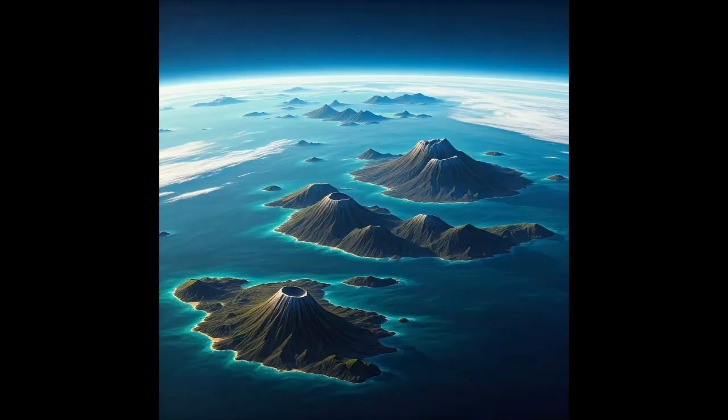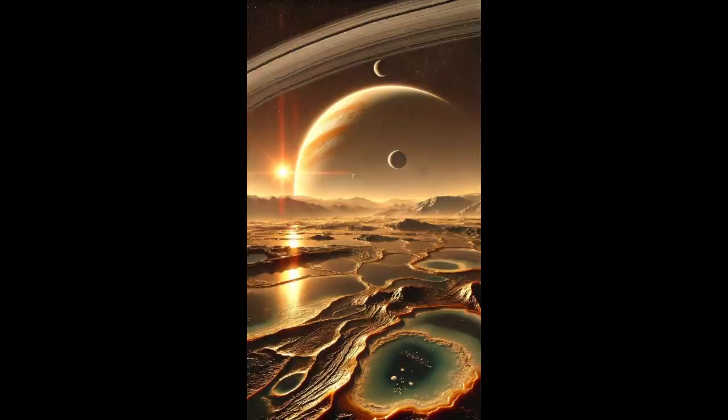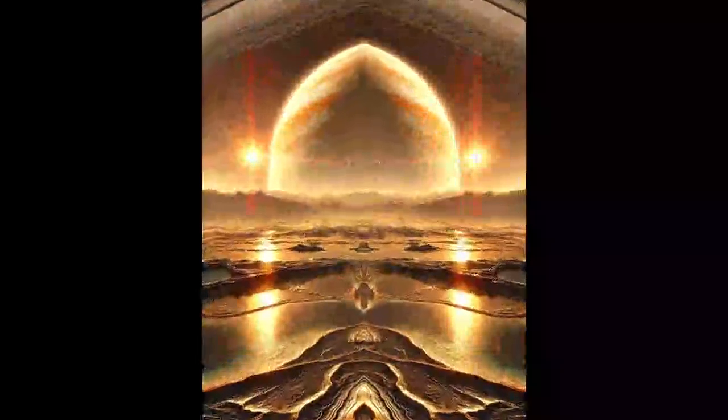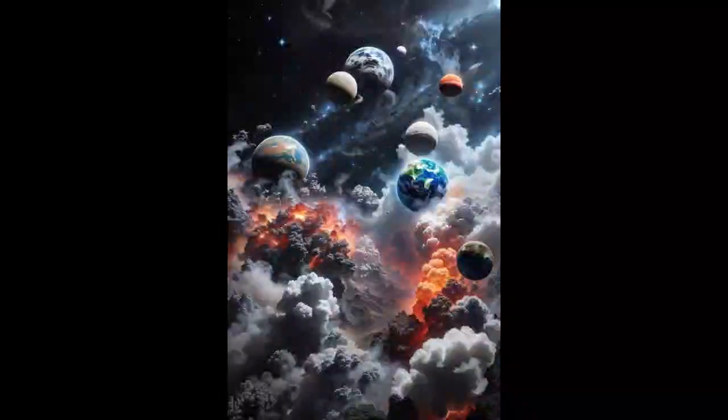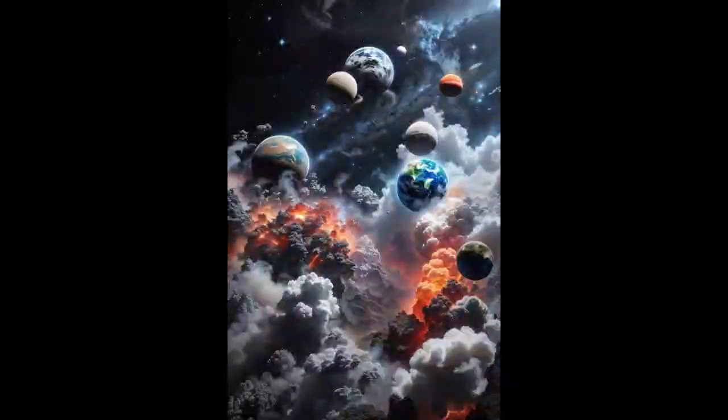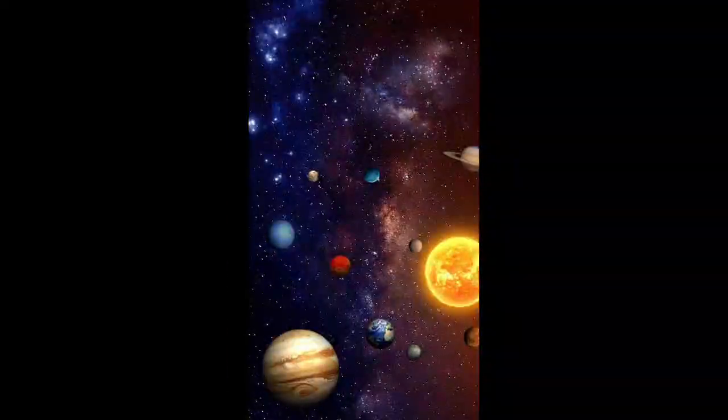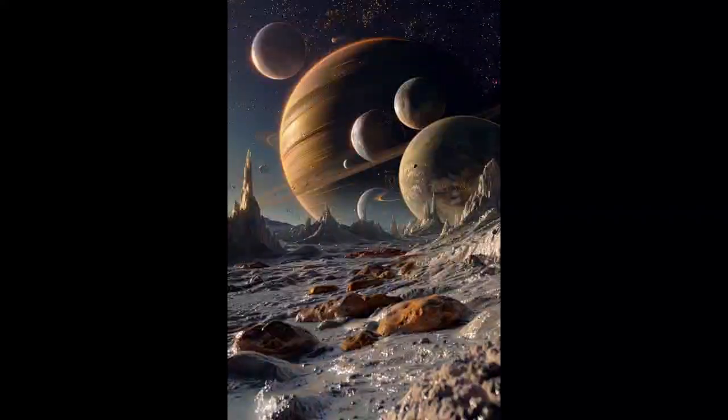Many moons. Saturn has a large number of moons, with over 80 confirmed moons and many more awaiting confirmation. Titan, Saturn's largest moon, is larger than the planet Mercury. Hexagonal storm. A persistent hexagonal storm exists at Saturn's north pole. This unique storm pattern has fascinated scientists for years.